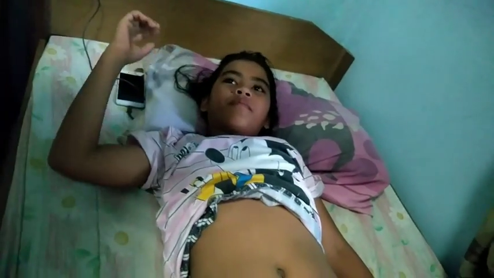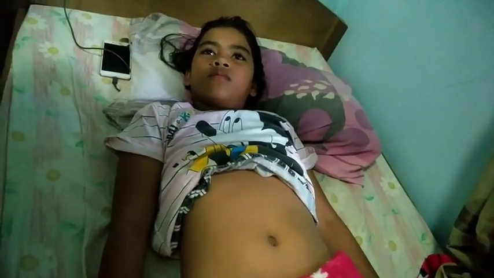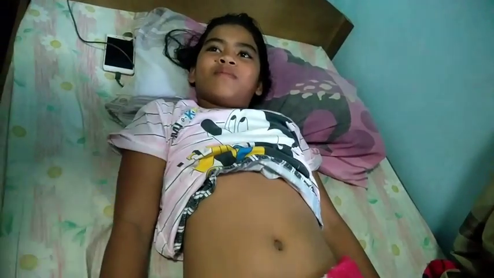Absence of arterial bruit. For assessing the peritoneal friction rub, I have to use the diaphragm of the stethoscope. Listen for the venous hum in the epigastric and umbilical area. Absence of friction rub. So let's proceed to percussion of the abdomen.